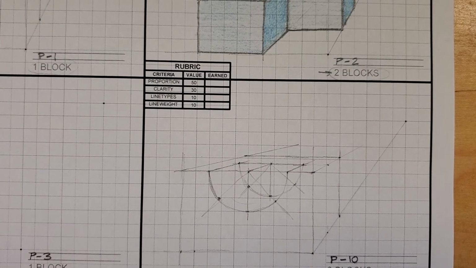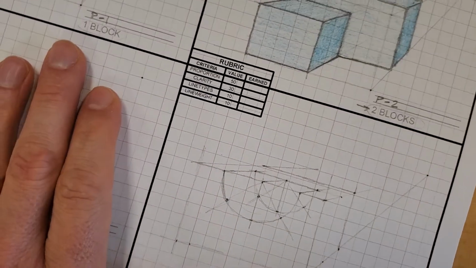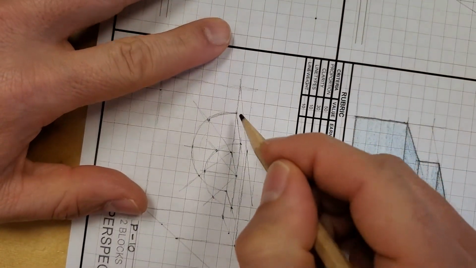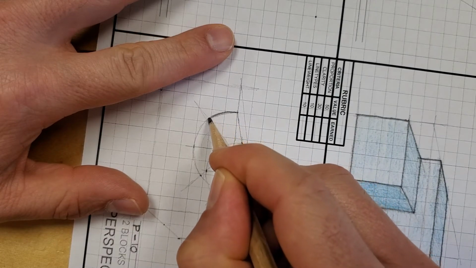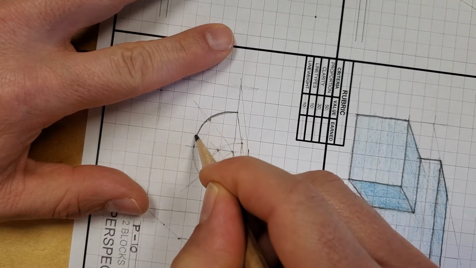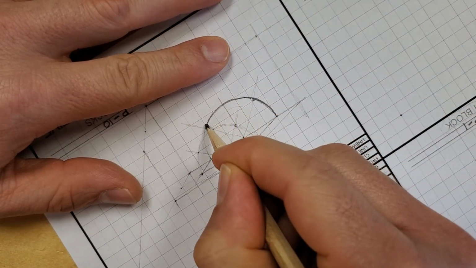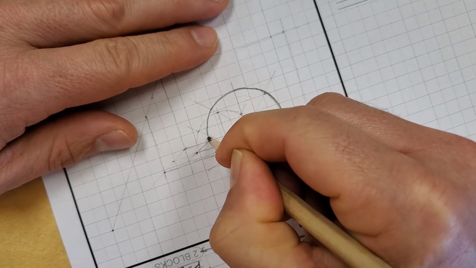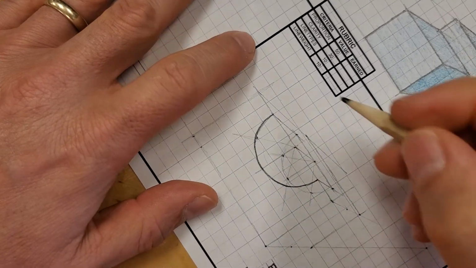I've completed my addition of details, step number 3, so I'm moving to step number 4, which is to darken the object. So I'll darken my arcs first, and we will not see the entire back one, but I'll go ahead and do the front one first. Okay, and I'll come in and do the one behind it.